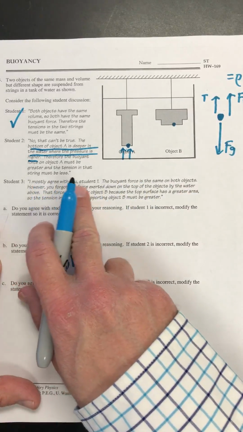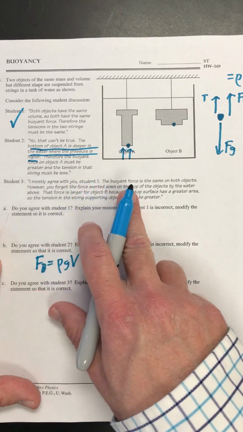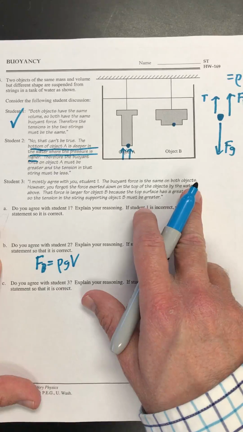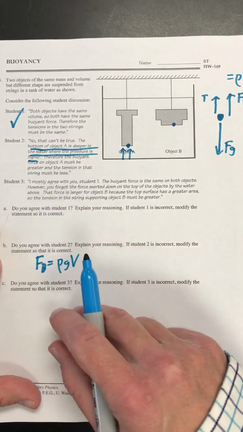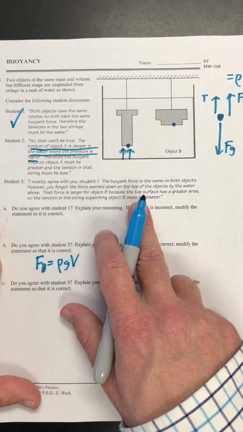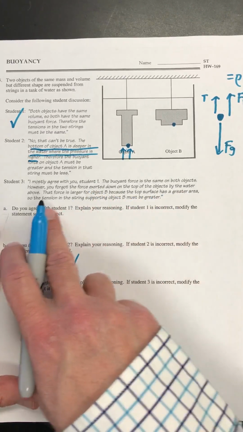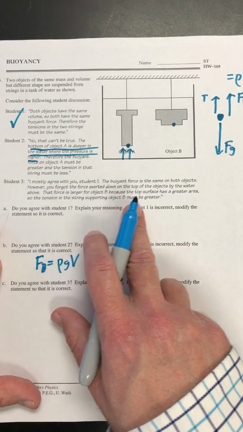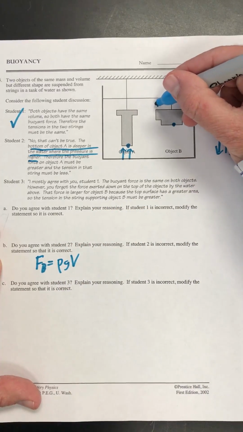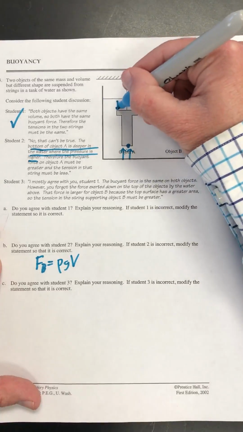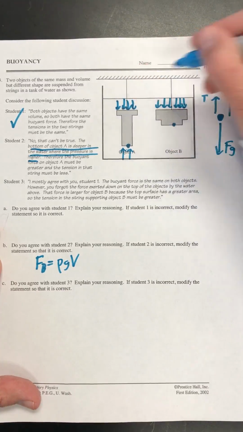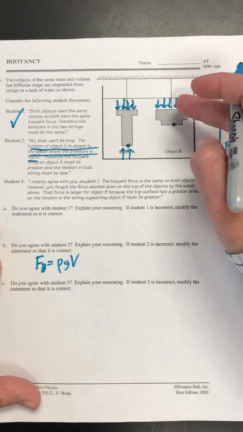So student 3 says, I mostly agree with you, student 1. The buoyant force is the same on both objects. However, you forgot the force exerted down on top of the objects by the water above. The force is larger for object B because the top surface has greater area. So the tension in the string supporting B must be greater. So student 3 is saying like, oh look, there's more surface area to push down on B than A, and since the pressure is the same, that force has got to be greater.